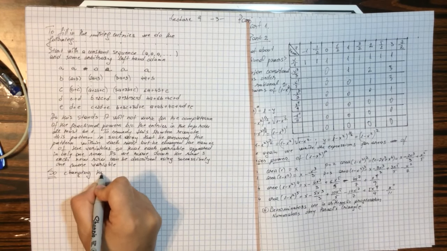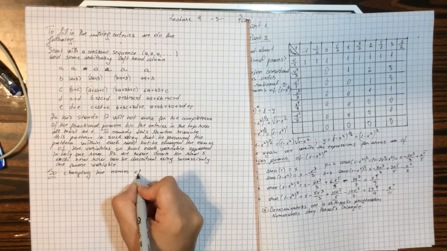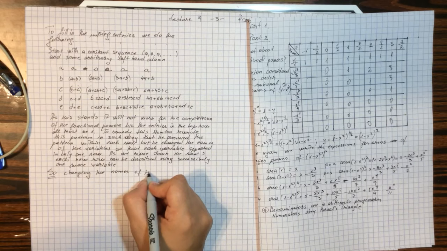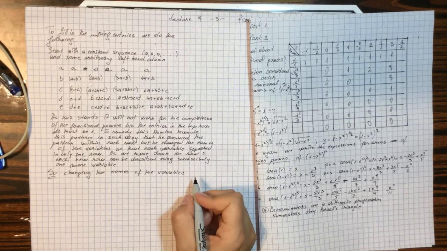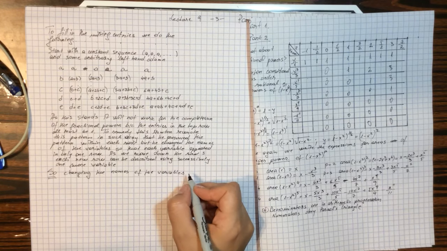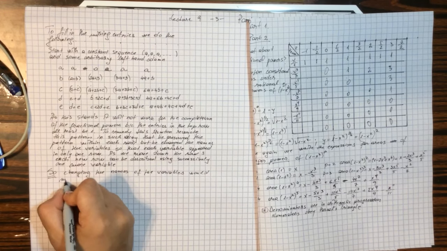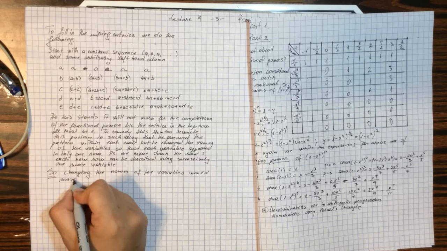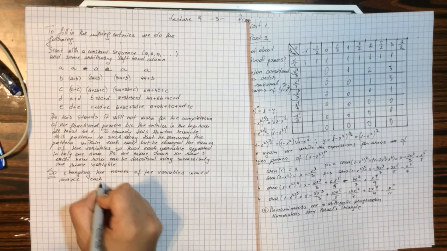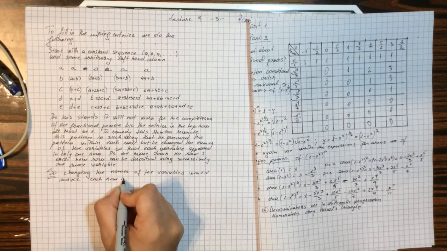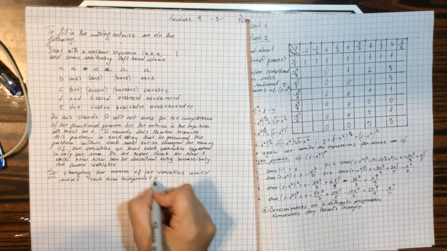Changing the names of the variables would make each row independent of others.